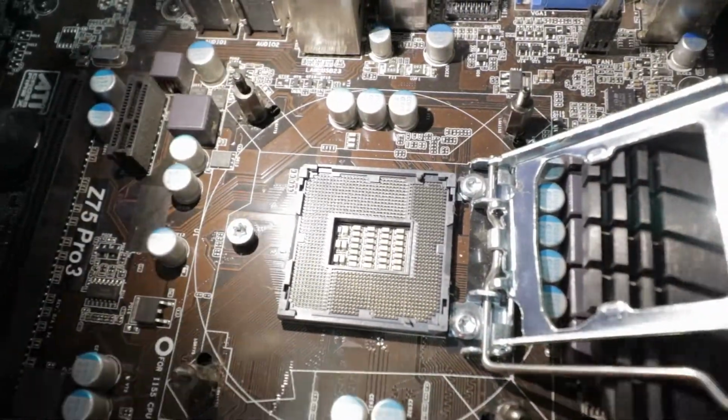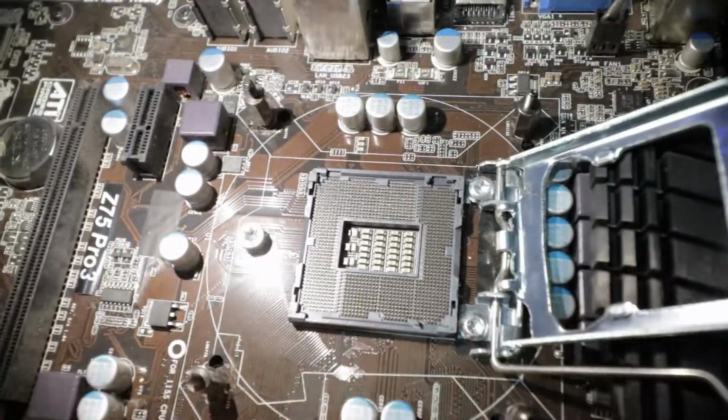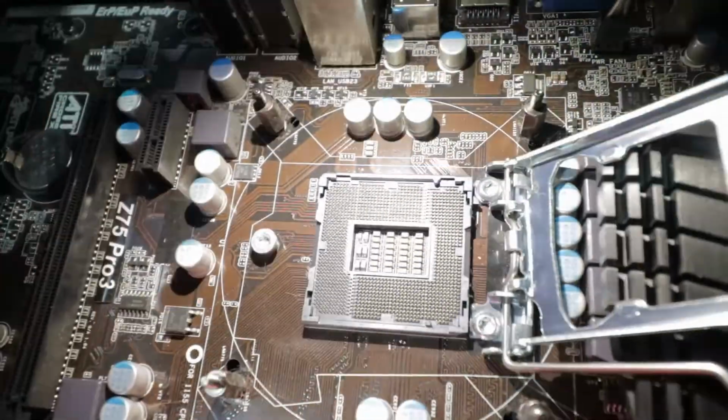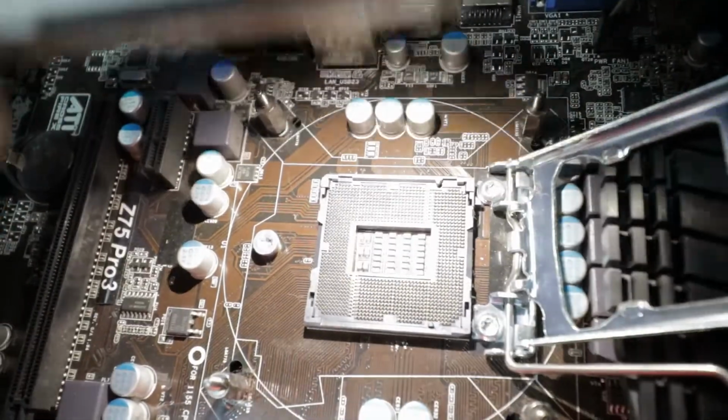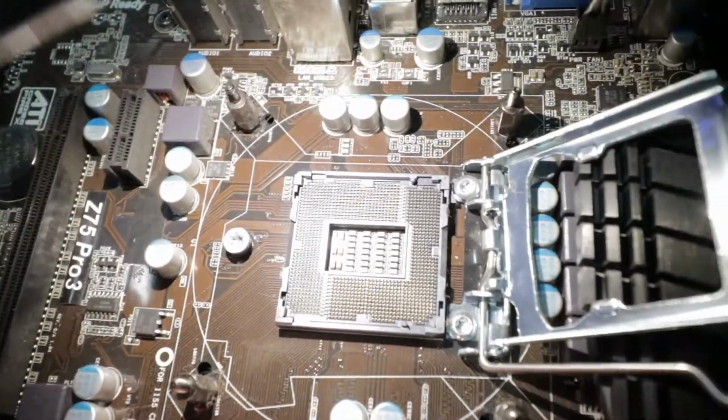Let's get a closer look. The easiest thing to do is to take a flashlight, I'm using my cell phone here, and just move it around to make sure that the reflection you see from the pins are all going in the same way. Now you can see there's 2 plastic breaks here.